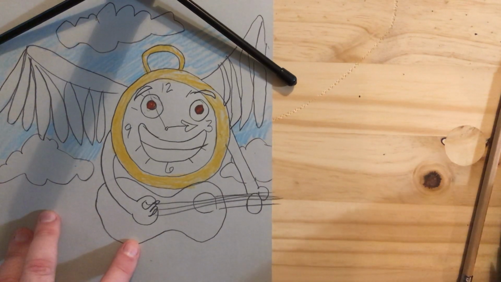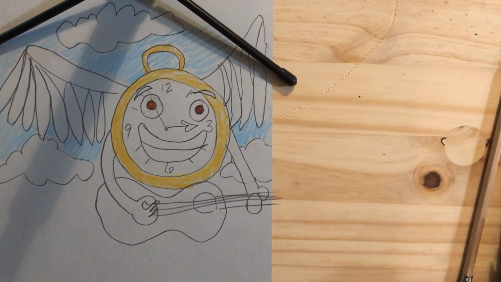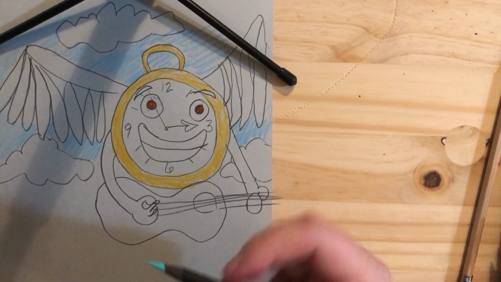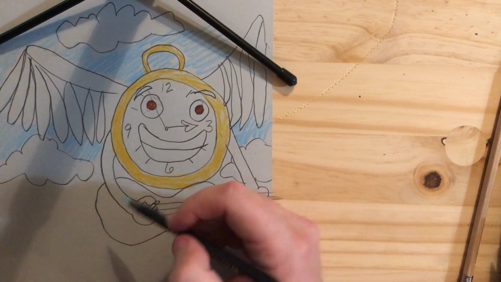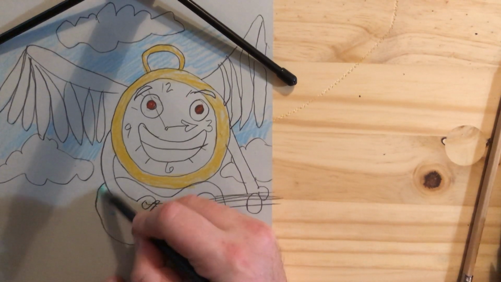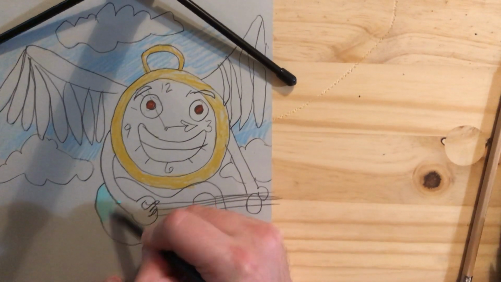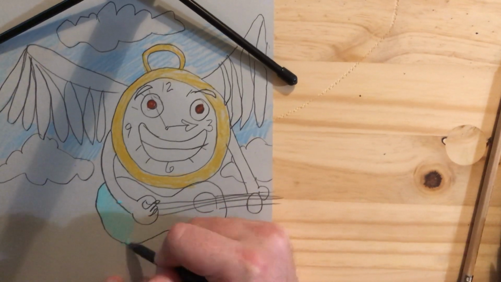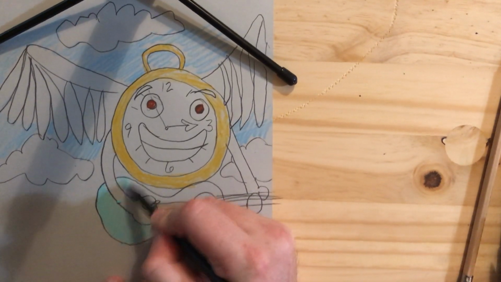All right, and then lastly, I'm going to take a stab and do a wild kind of color on the guitar, I think. So I have this nice light green color. I've never played a light green guitar, but I'd like to. Seems like it'd be fun. I'm just going to go ahead and kind of quickly fill this in.